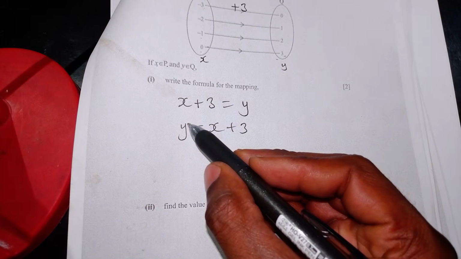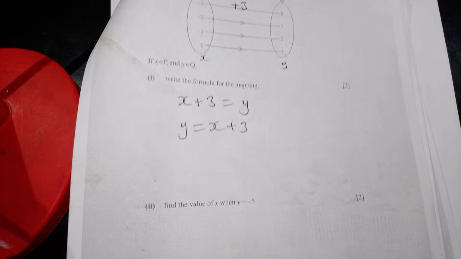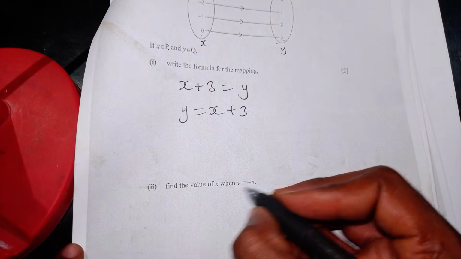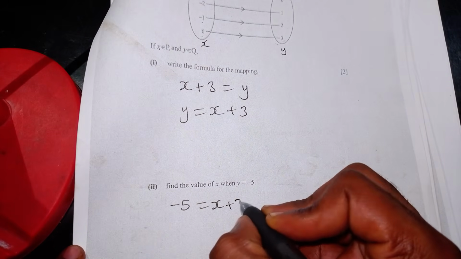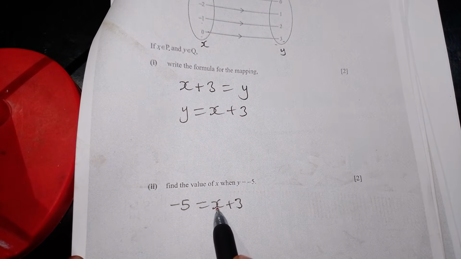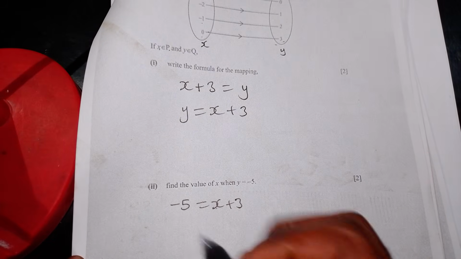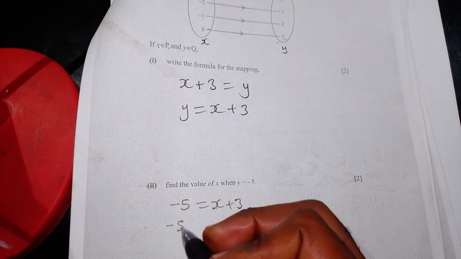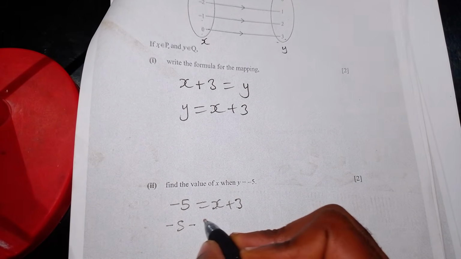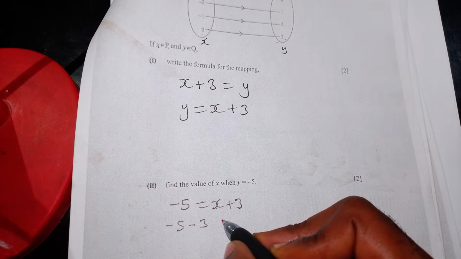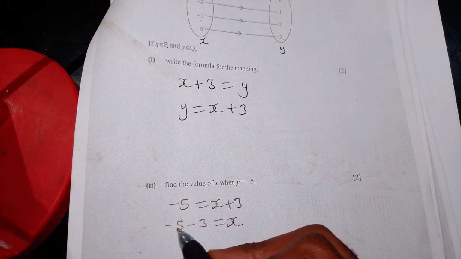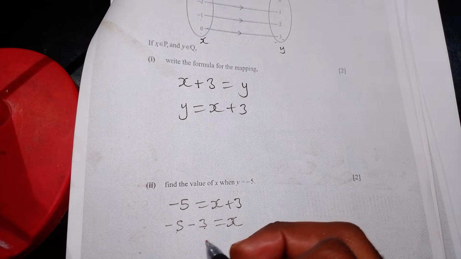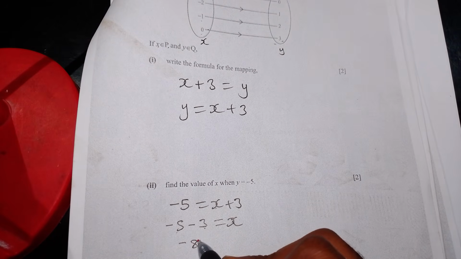And then find the value of X when Y is minus 5. So when Y is minus 5, so for X, where there is Y, I can just put my minus 5. Then I have X plus 3. And then to solve for X, I can just take the 3 to the other side, so that I have a minus 5 minus 3 is equal to X. And then this minus this will be minus 8.